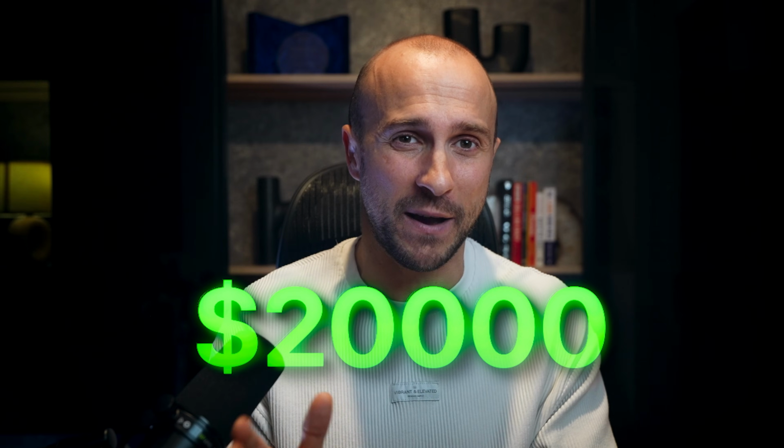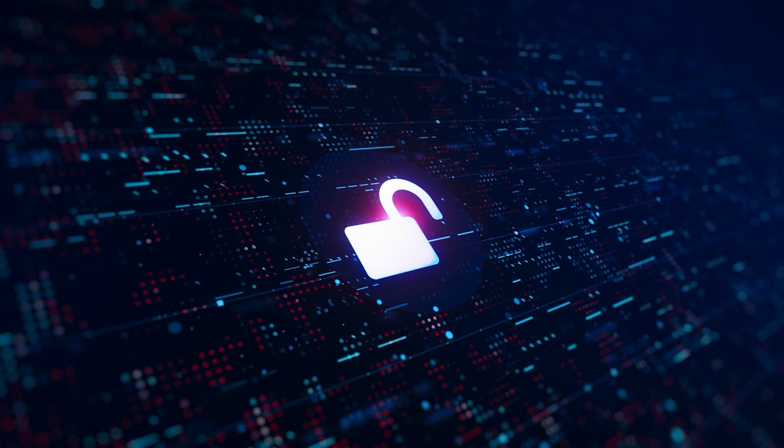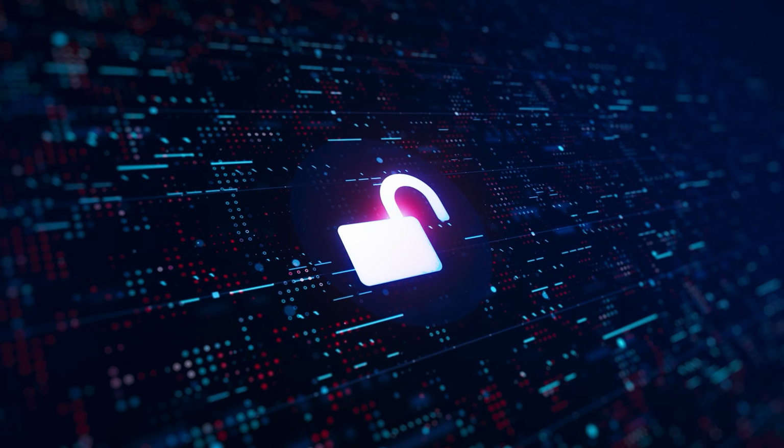That's the skill, guys. You now know how to generate $20,000 quality websites on demand. Agencies can't gatekeep this anymore. The playing field just leveled.